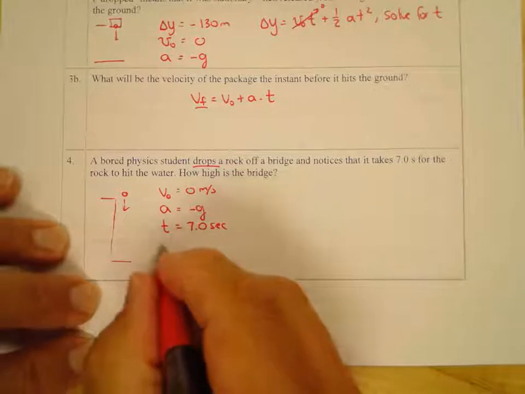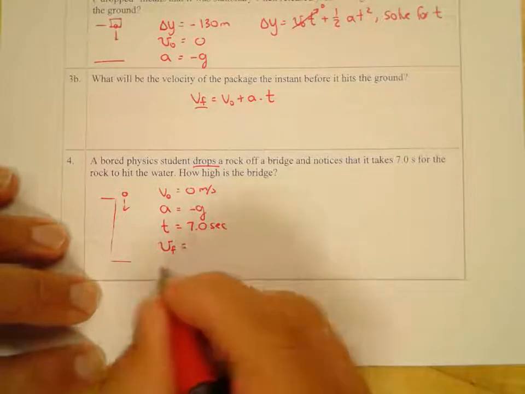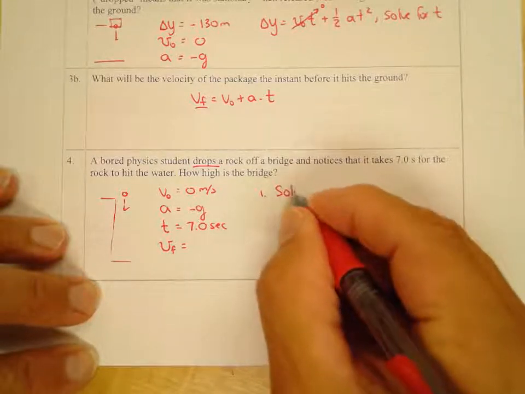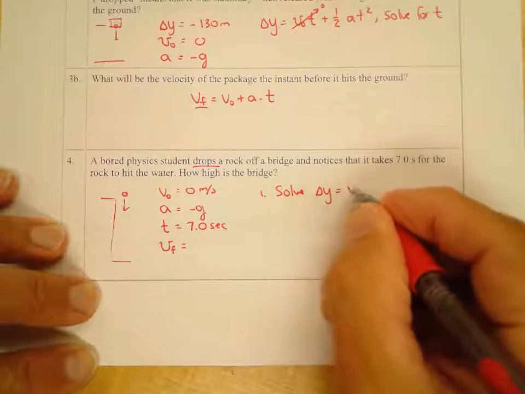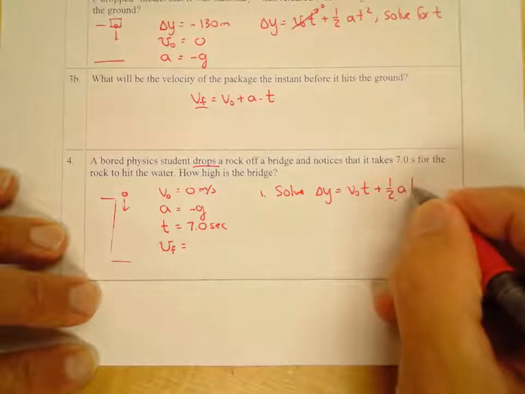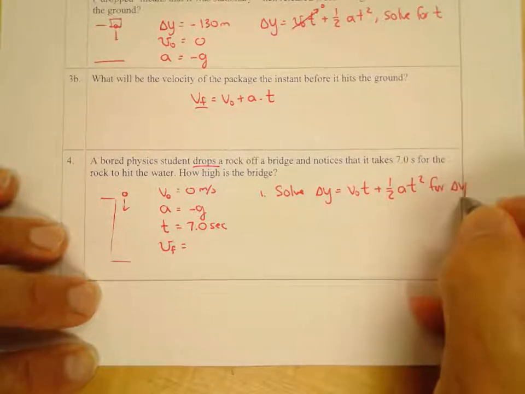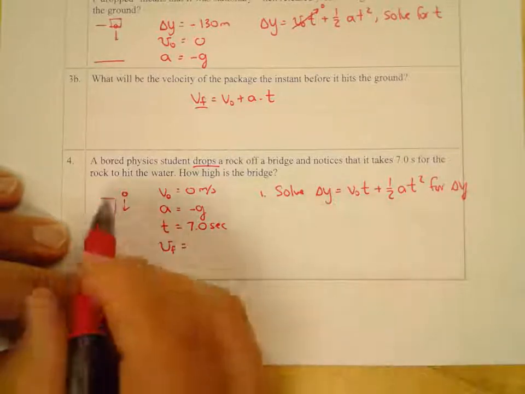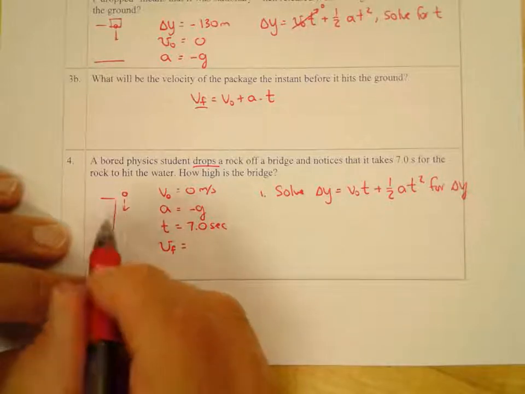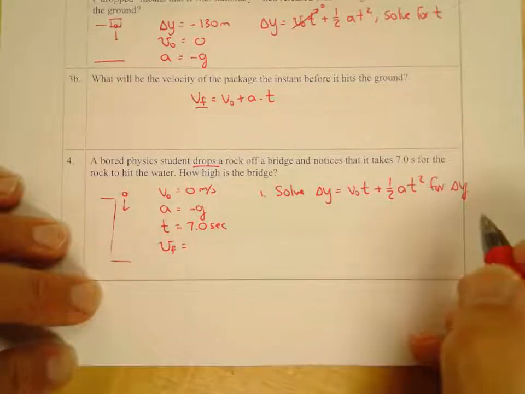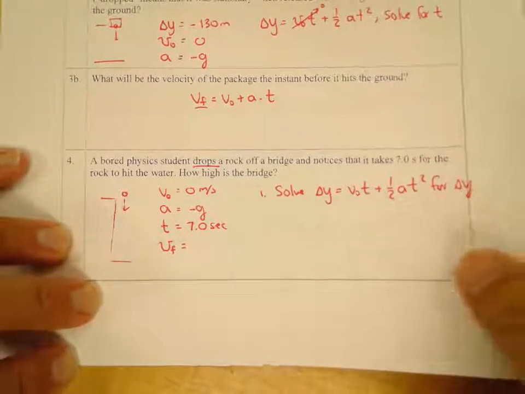And we do not know the final velocity, so the easiest thing to do to figure out how high the bridge is first to solve delta y equals v0 t plus 1/2 at squared for delta y. And delta y will be how far the rock moves, and it's going to be negative. So whatever that answer is, the height of the bridge is going to be the opposite sign, so it'll be the positive value. So if it falls 20 meters down, then the bridge is 20 meters tall. So that's how you're going to solve number 4.